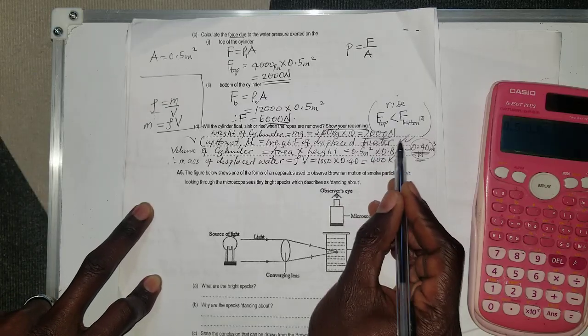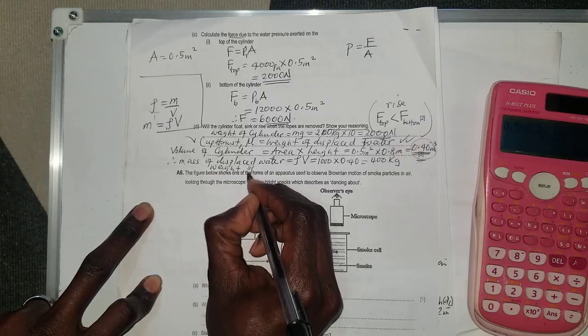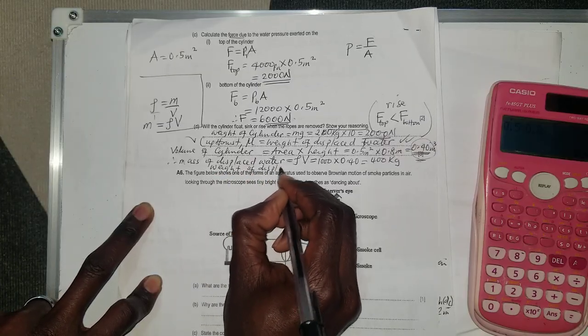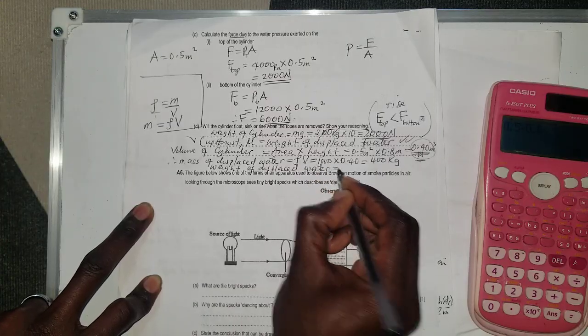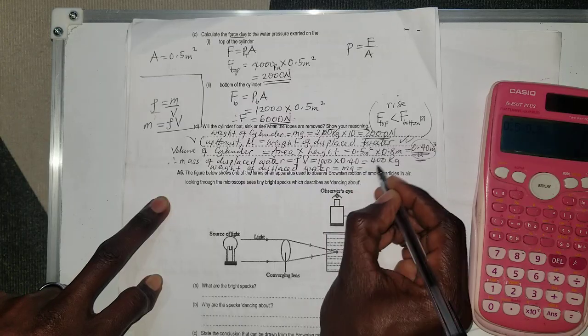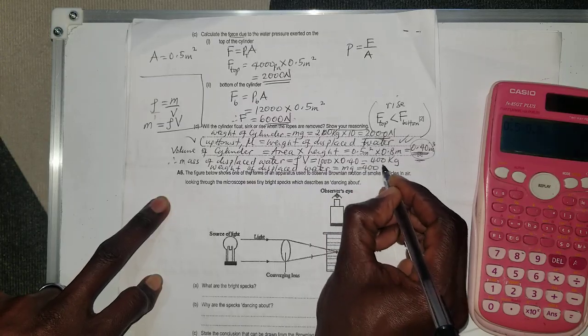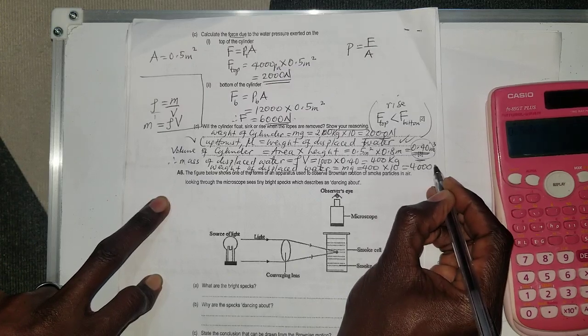Now if I find that, we can then find the weight of the displaced water. The weight of the displaced water is simply mass times gravity. So we'll get this mass, which is 400 times 10, and that is going to give us 4000 newtons.